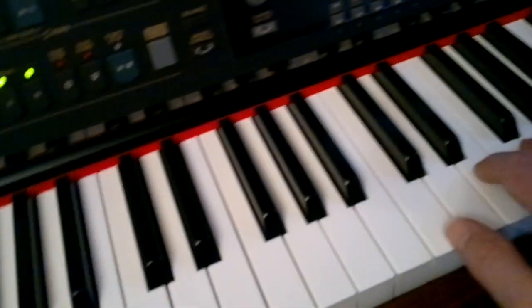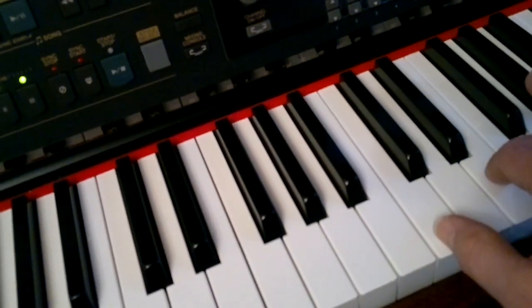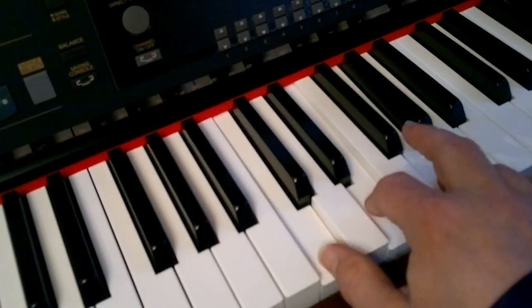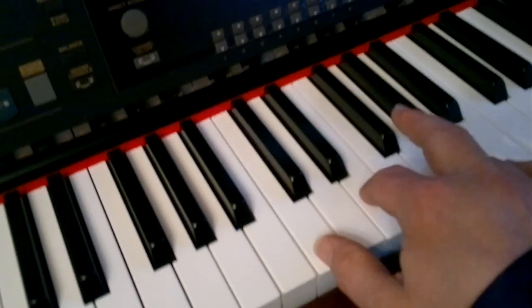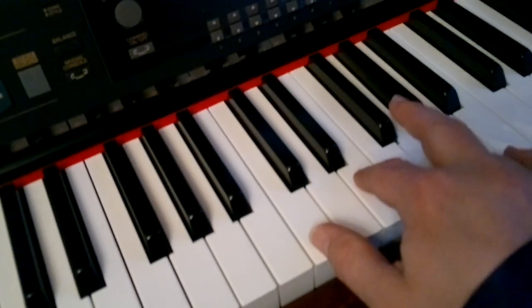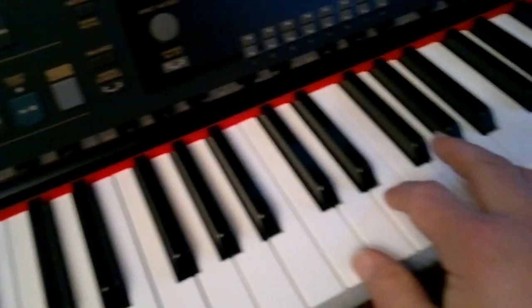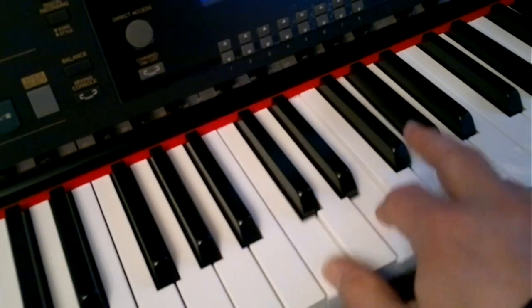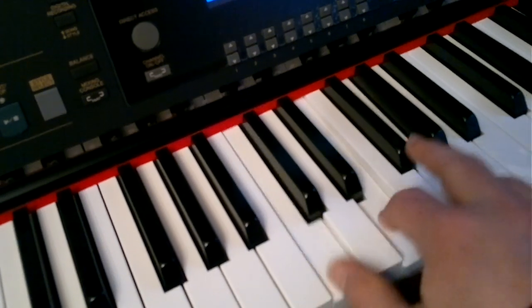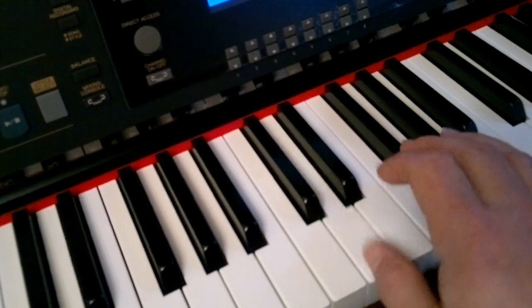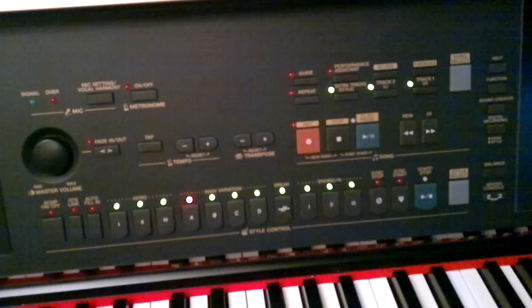So basically, if I'm just going on a C chord here, if I'm doing that, I'm all over the place. So if I put that on, it's given me some kind of guidance to go along with that click track.